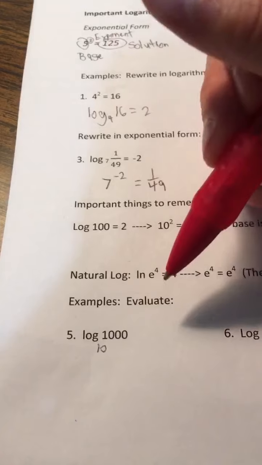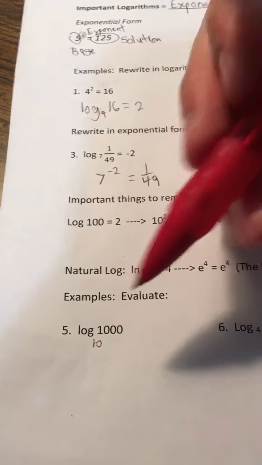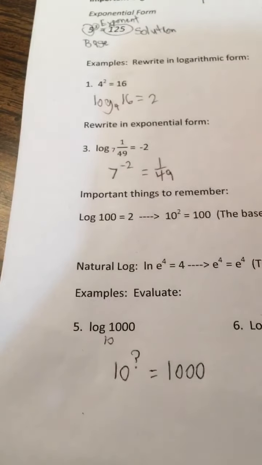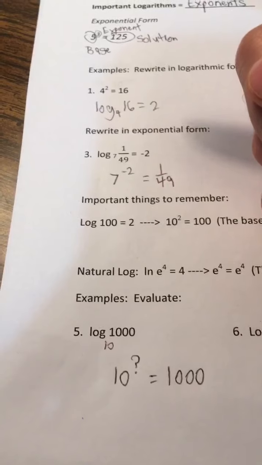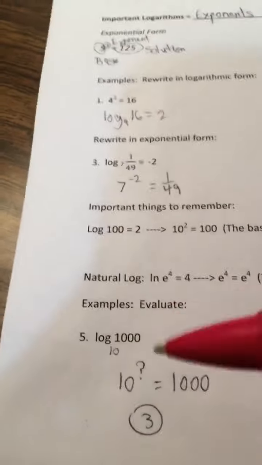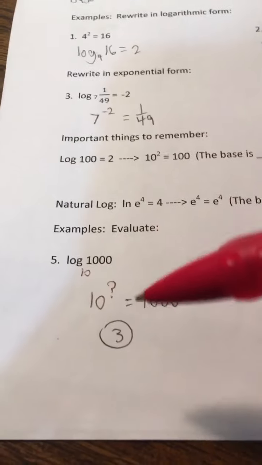Because when it says evaluate, it's just asking what is the exponent. This is like saying 10 to the what power gives me 1,000. All right, and the answer is 3, because 10 to the 1 gives me 10, 10 to the second, 10 times 10 is 100, and then times 10 again will give me 1,000. So the answer is just 3. Now the answer is not 10 to the third power. The answer is just 3.